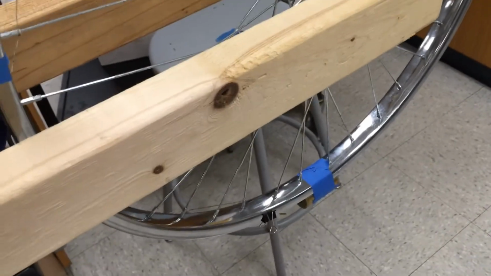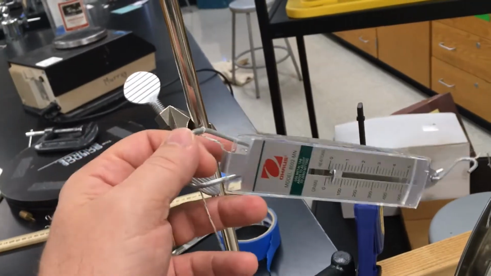So right now, notice the spring, the tension is slack. It reads 0 because there's no tension, there's no torque due to that weight. All it's doing is pulling straight down. It's not turning the wheel. But notice what happens.